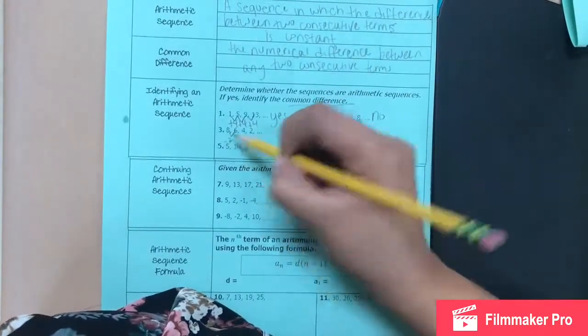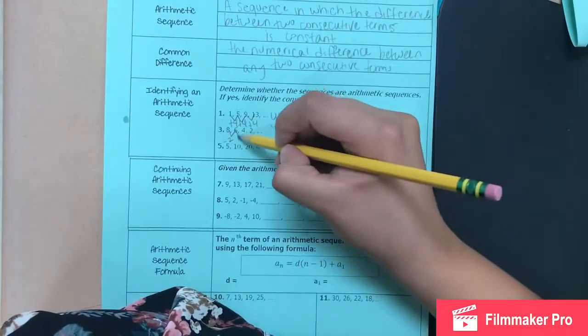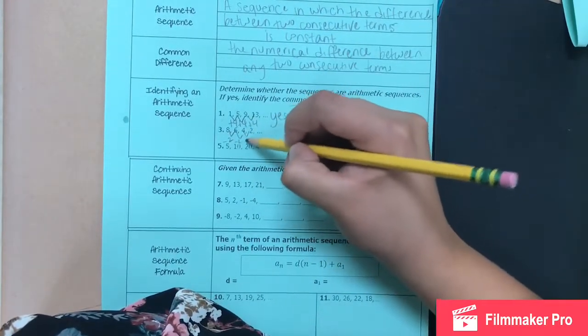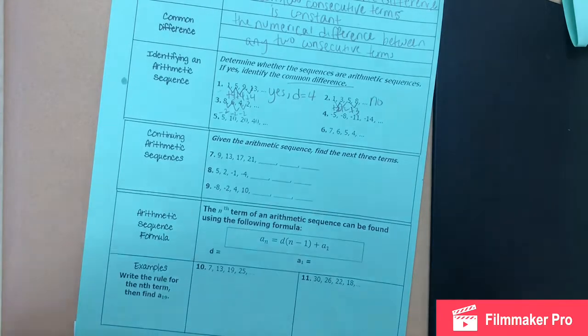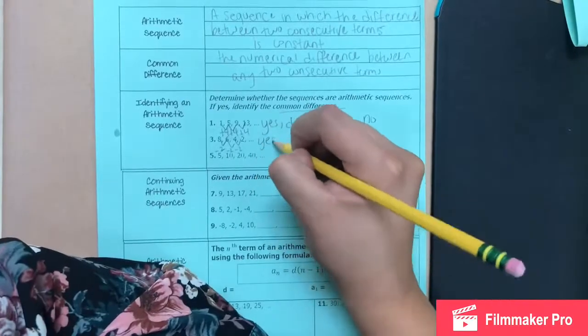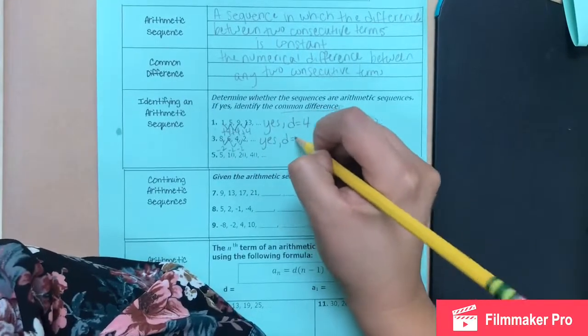Number 3, from 8 to 6, I am subtracting 2. Let's see if we're subtracting 2 every single time. 6 to 4 is subtracting 2. 4 to 2 is subtracting 2. So it is arithmetic, because I am subtracting by 2 every time, so yes. And that common difference here would be negative 2, or minus 2.